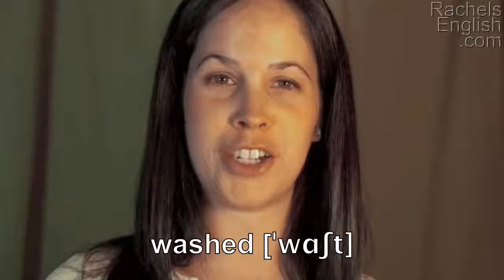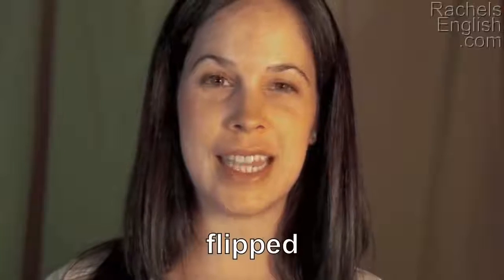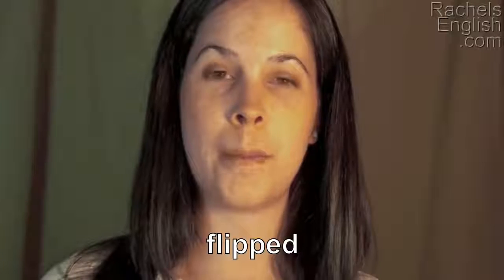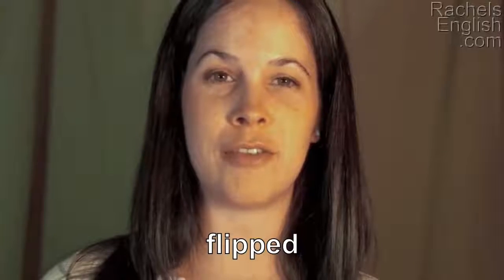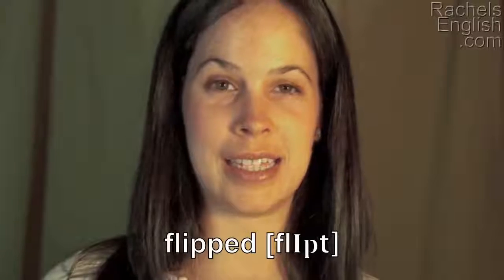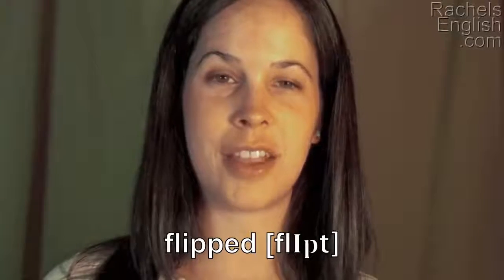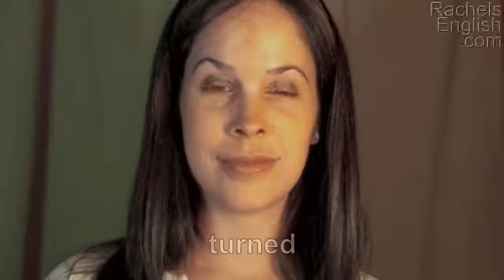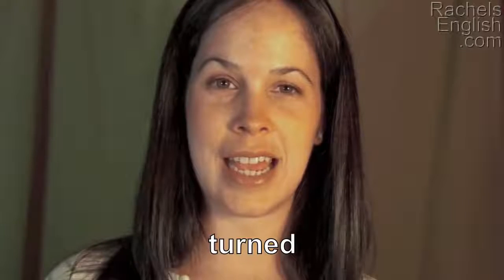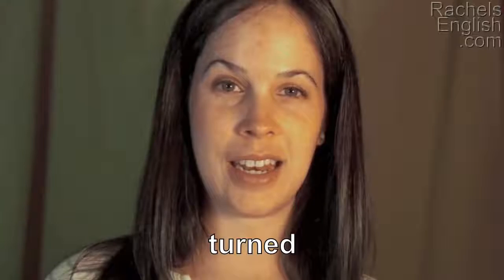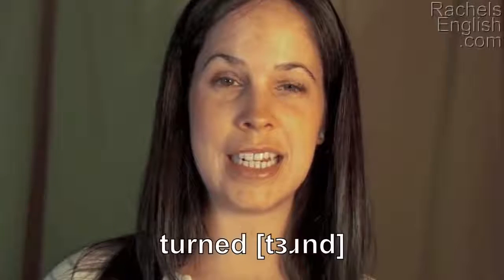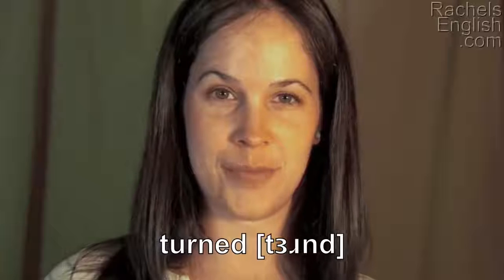Washed, washed. How do you pronounce this word? In the infinitive, the final sound of the verb is p, which is unvoiced. Therefore, it is case 1, and the ed is pronounced as a t. Flipped, flipped. How do you pronounce this word? The final sound in the infinitive is the n consonant sound, n, which is voiced. Therefore, it is case 2, where the ed is pronounced as the d sound.